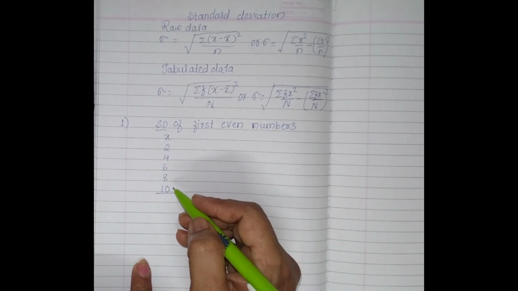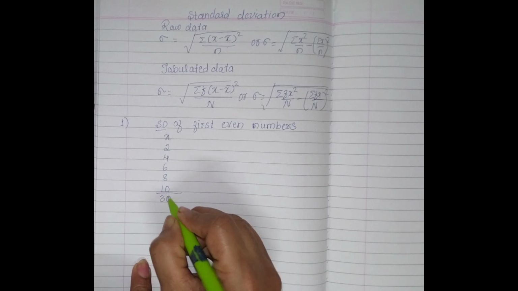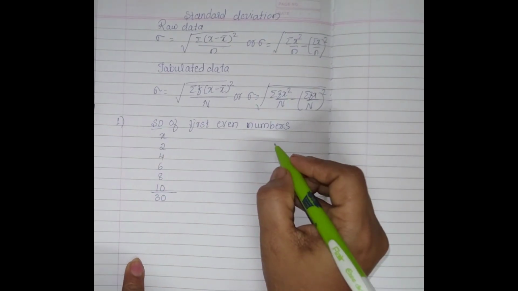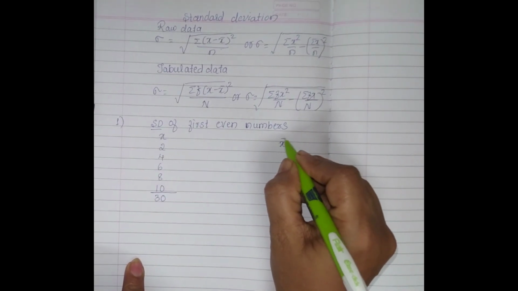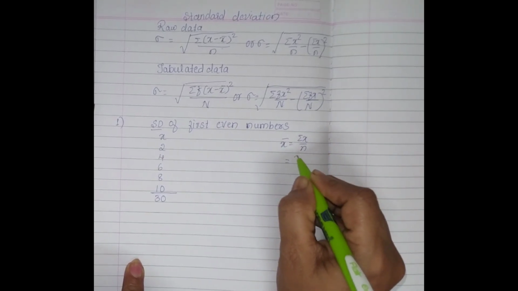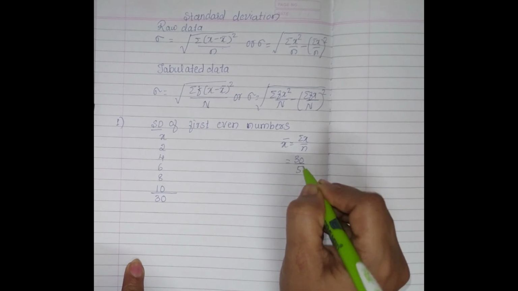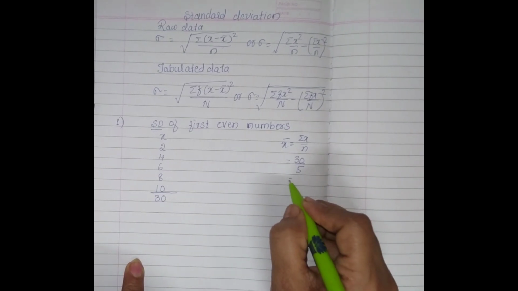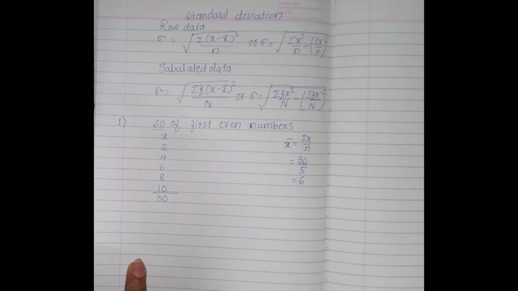Taking the total of x, it comes to 30. Then you calculate x bar. X bar is equal to summation of x divided by n, that is 30 divided by 5, which is equal to 6. That is the answer for x bar.